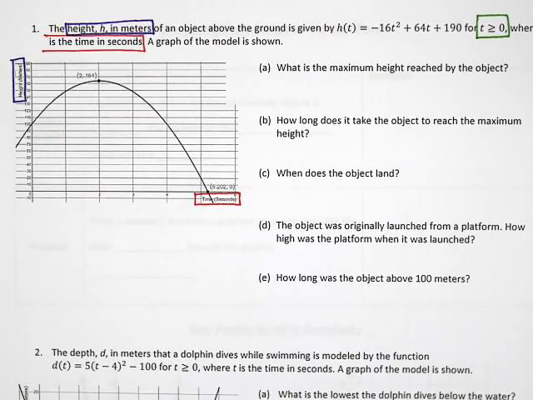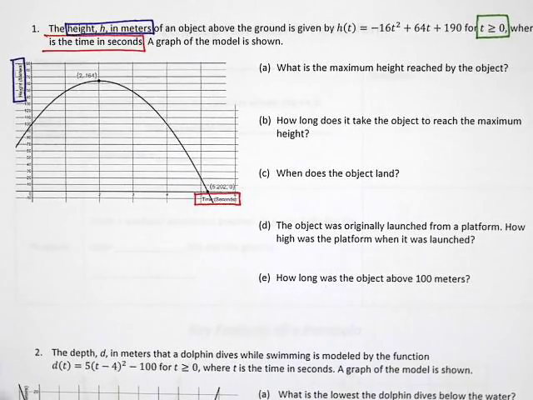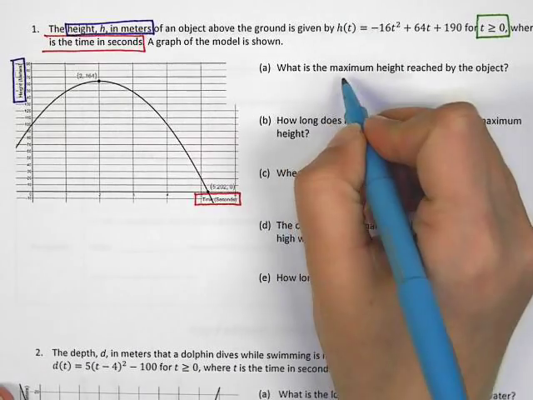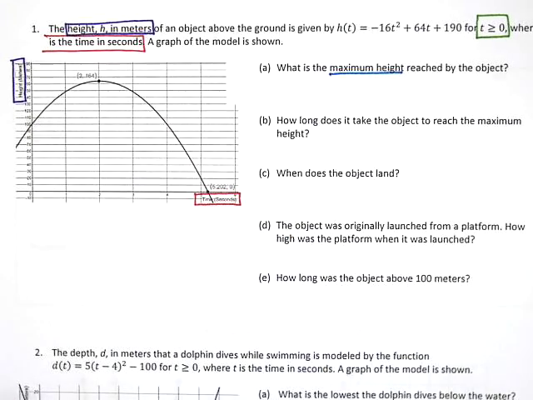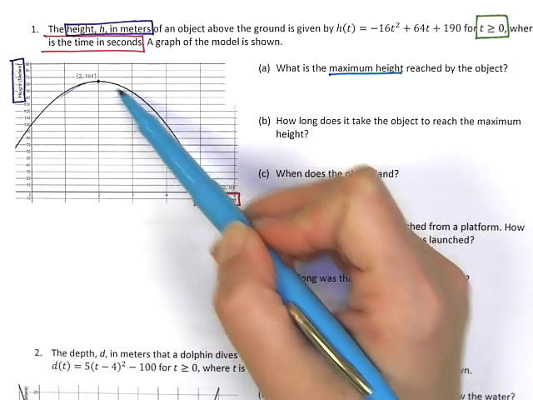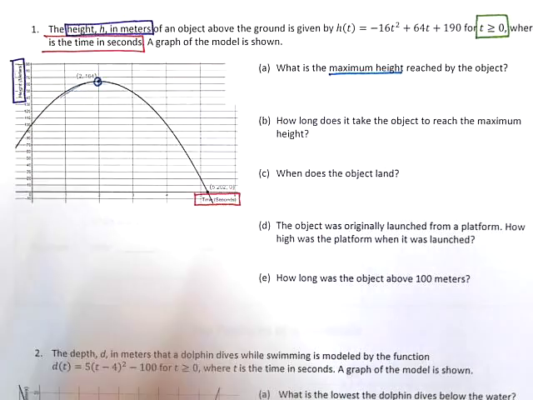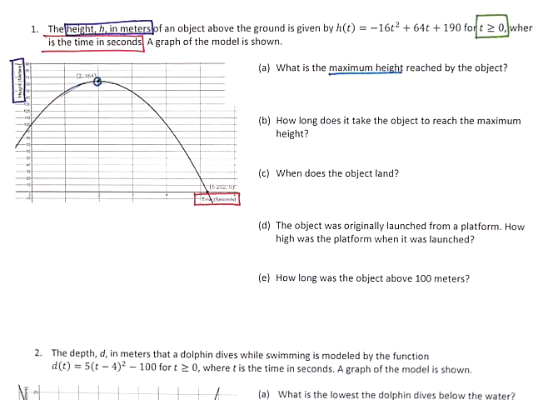So, if I look at the first question, A, it says, what is the maximum height reached by the object? Maximum height means the highest it goes. If I look at this graph, it looks like the object goes up and then comes back down. So, it's going to reach the maximum height right here. That's going to be the highest spot.